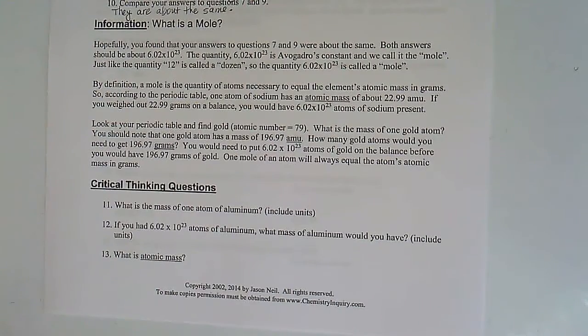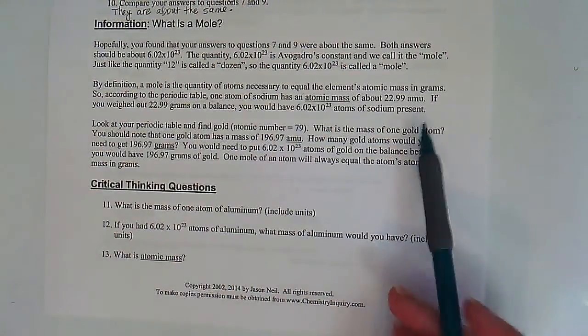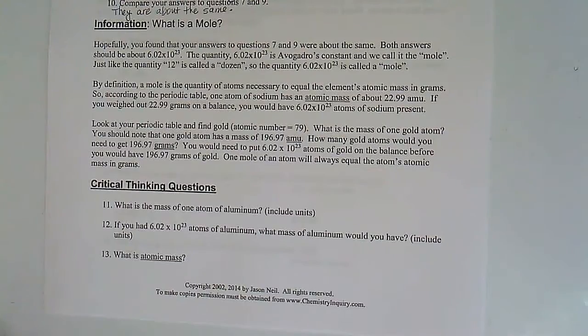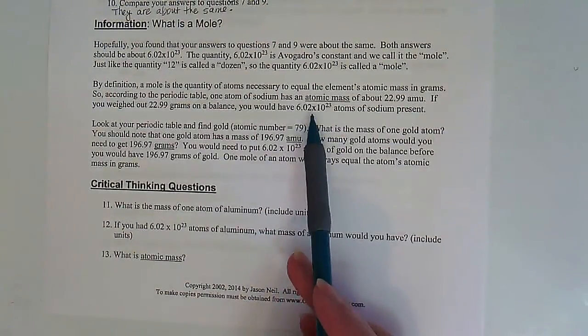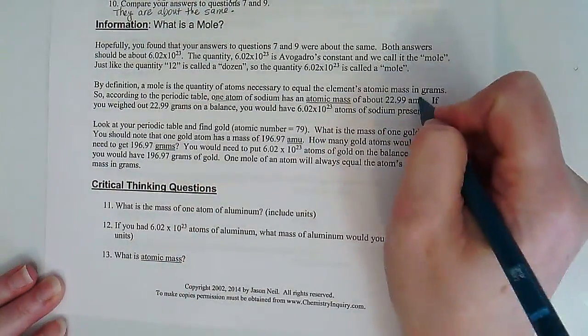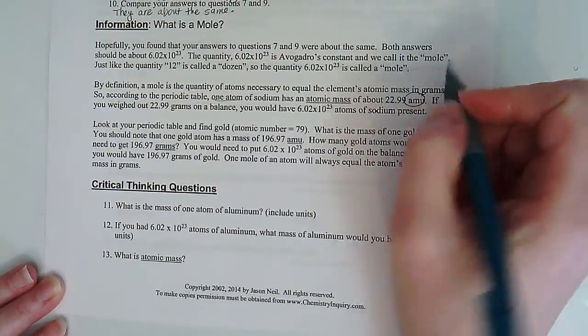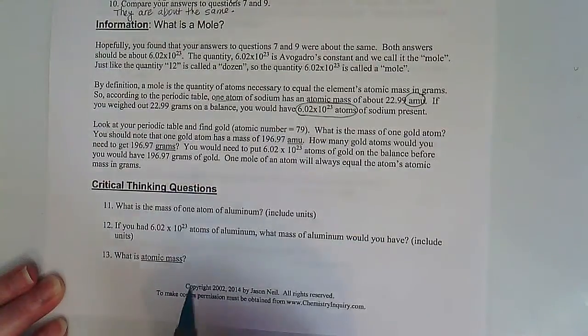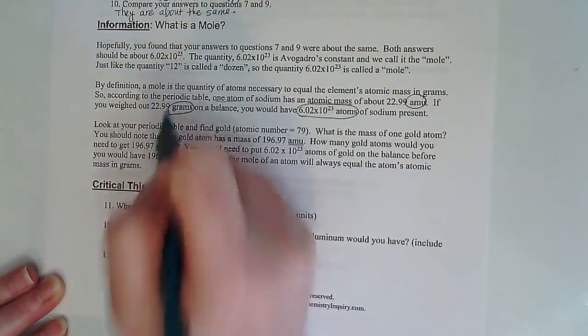So, according to the periodic table, 1 atom of sodium has an atomic mass of 22.99 AMUs. If you weighed out 22.99 grams on a balance, you would have 6.02 times 10 to the 23rd atoms of sodium present. So the key here being, one atom we measure in AMUs. Avogadro's number or constant of atoms, we measure it in grams.